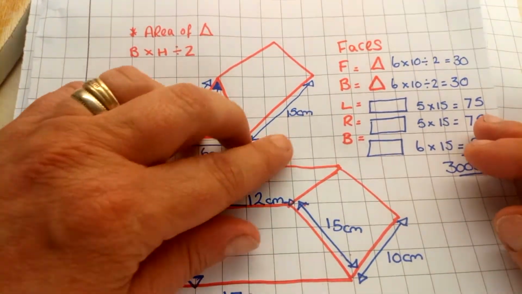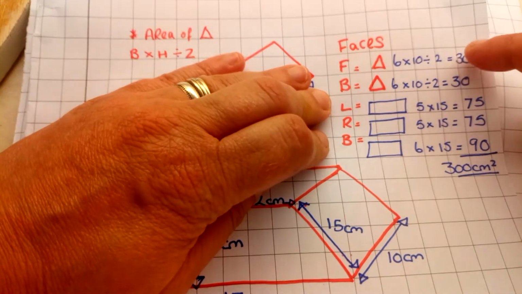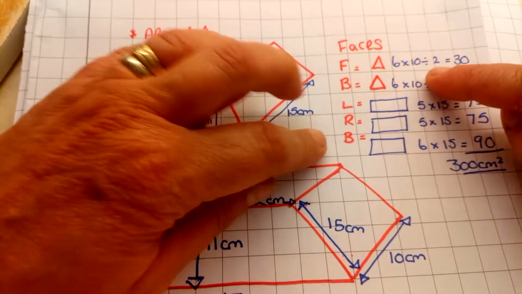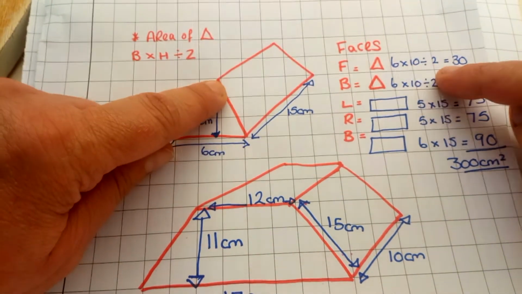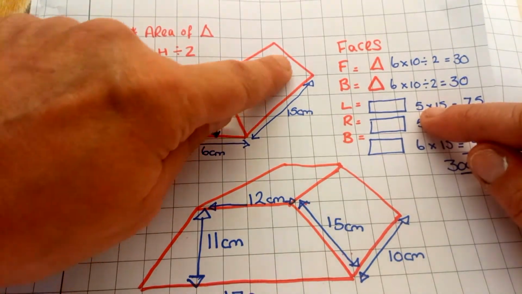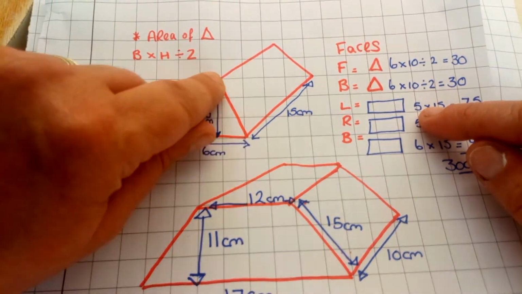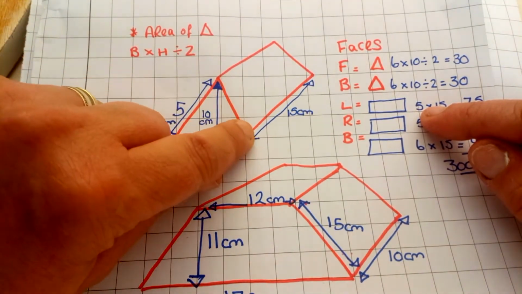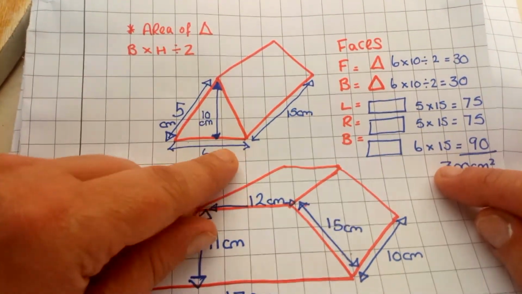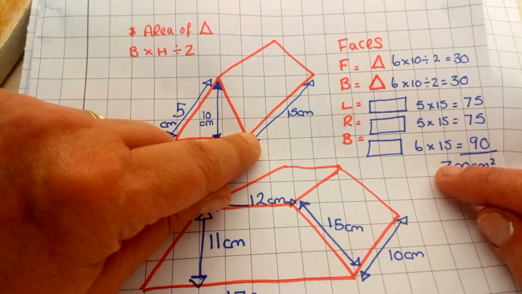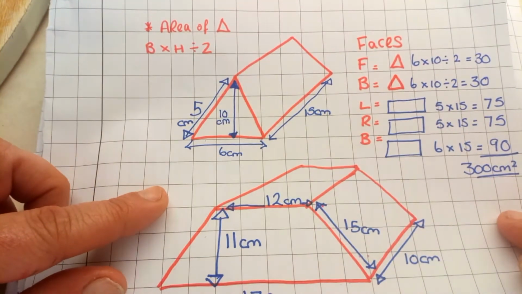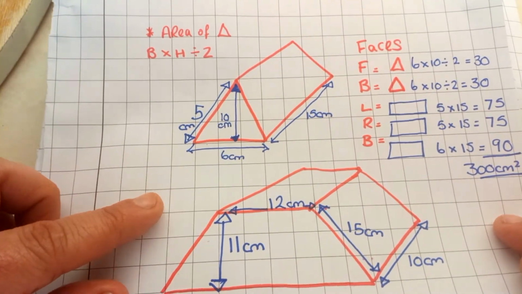So again, I'm going to list them to make it easier for me to add up. So I've got the front and the back are both triangles, which are 6 times 10. 6 times 10 divided by 2 is 30. Same for the back. Then this side here, I've got 5 centimetres, which is this length here, by 15 centimetres. And then the bottom, again, is slightly different. That's 6 centimetres by 15 centimetres on the bottom. Add it all up, and we've got 300 centimetres squared.